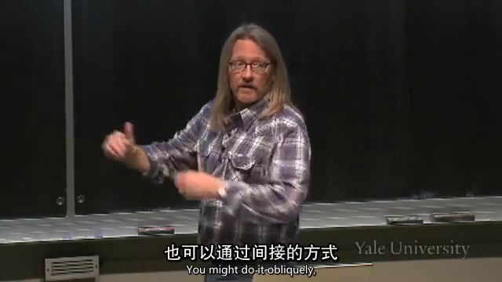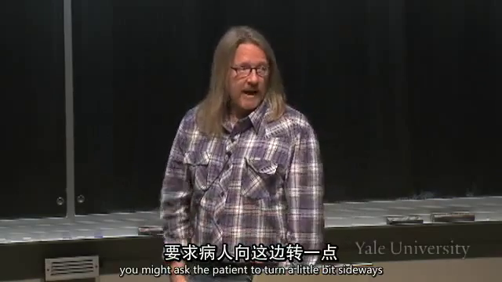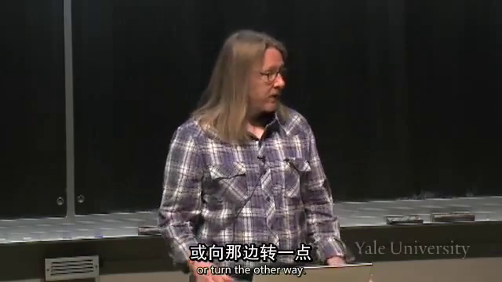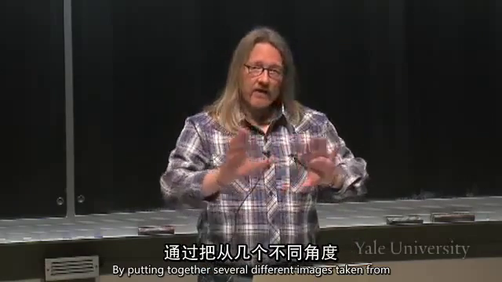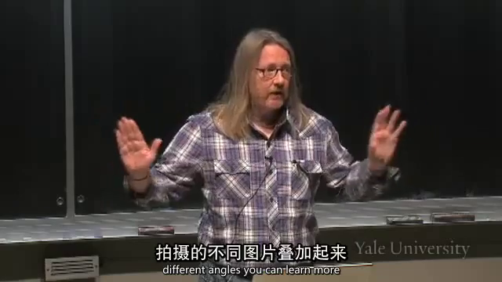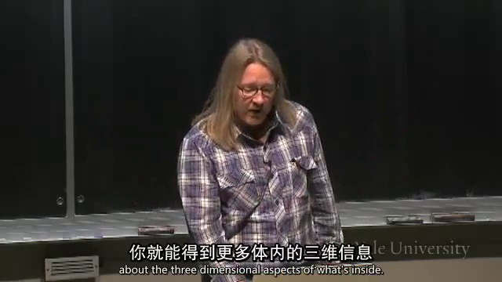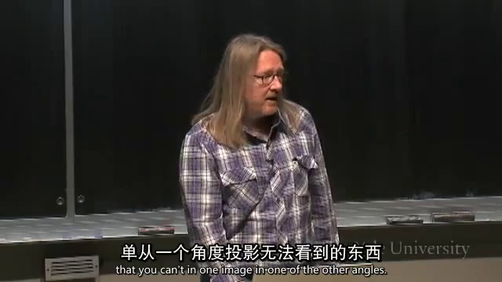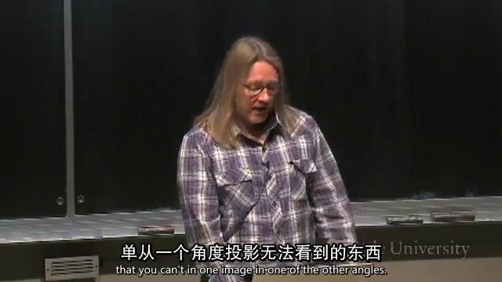Right? And you might do it obliquely. You might ask the patient to turn a little bit sideways or turn the other way. And by putting together several different images taken from different angles, you can learn more about the three-dimensional aspects of what's inside. You might be able to see things that you can't in one image in one of the other angles.